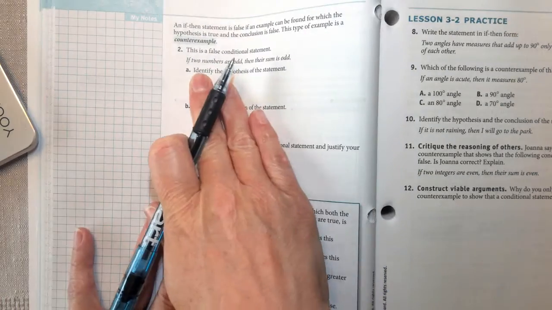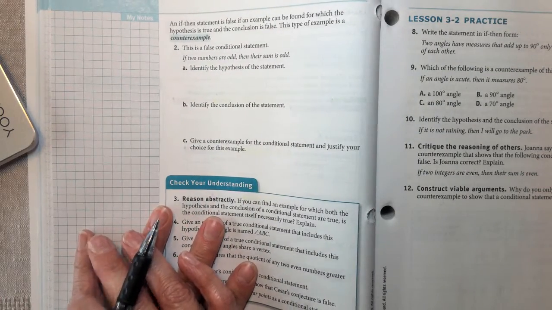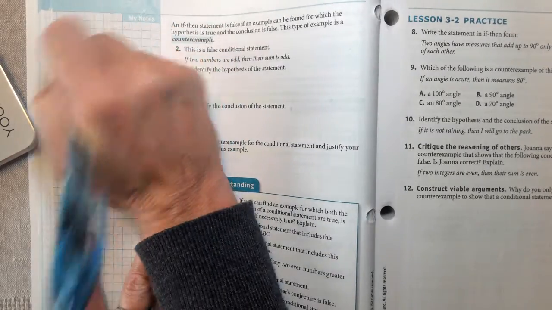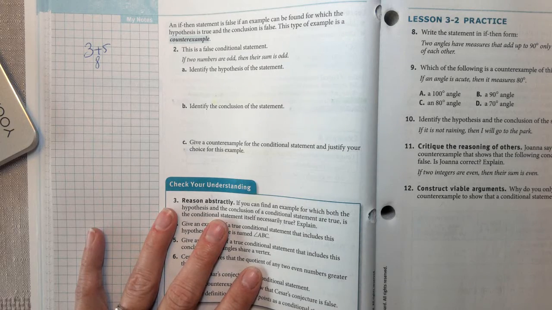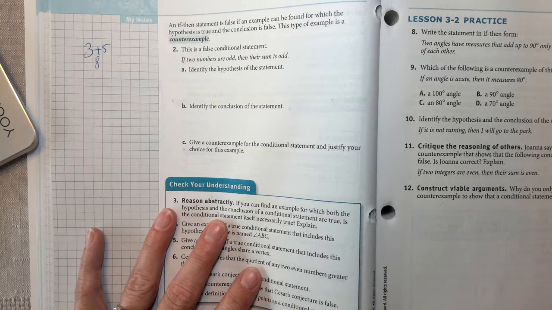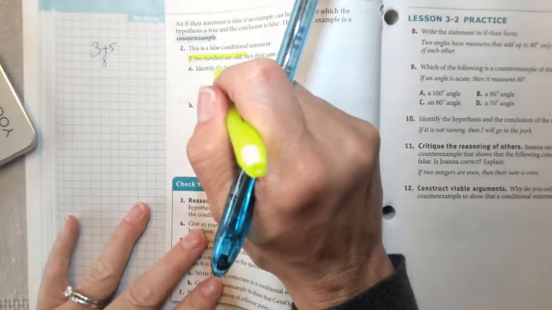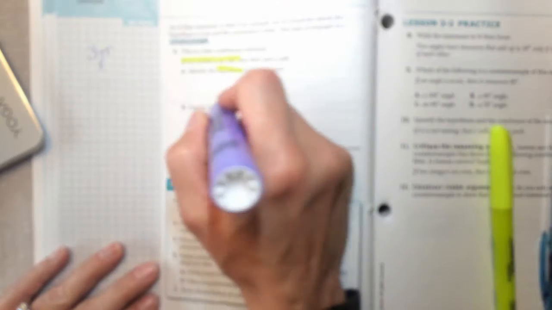So I want to take a look at this example right here. If two numbers are odd, and I wish we were in class because I'd be like, shout out two numbers. We're going to shout out a 3 and a 5. Well, if I add them together, I get 8. And a while back, we talked about how if you add two odd numbers, then their sum is even. Well, this isn't correct. Here's our hypothesis: if two numbers are odd. Here's our conclusion: then their sum is odd. That's false.